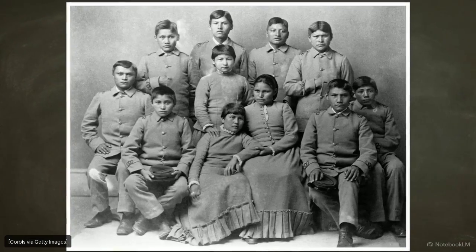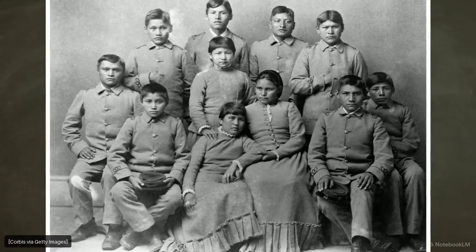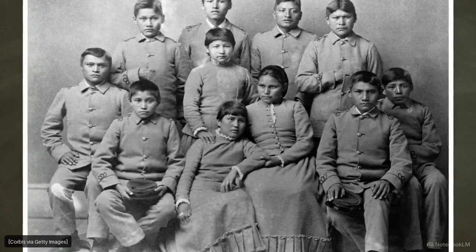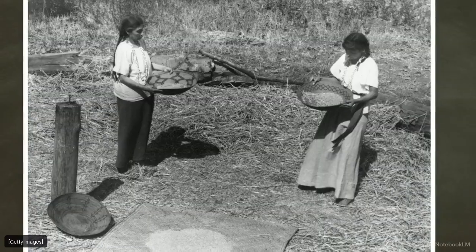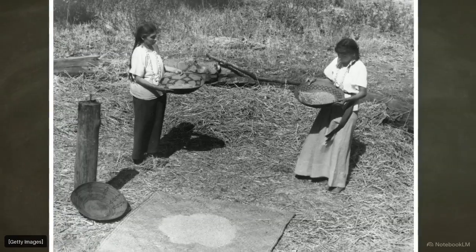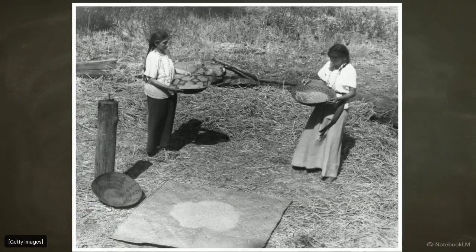The act tied land ownership to cultural assimilation. The government granted U.S. citizenship to those who adopted civilized habits and lived apart from their tribes. This forced a shift in indigenous domestic life. Families were pushed to abandon traditional gender roles for isolated households based on subsistence farming.